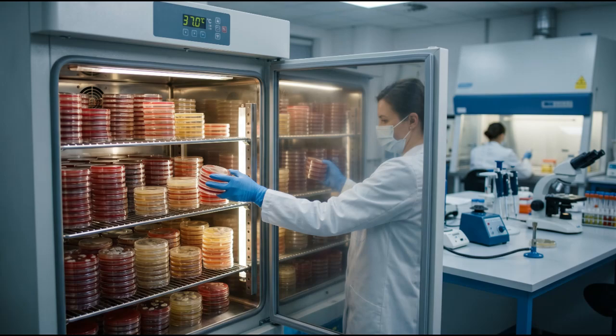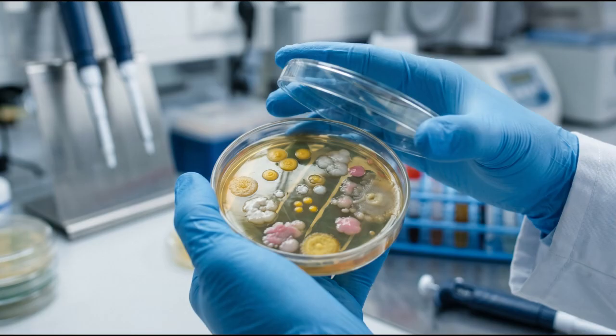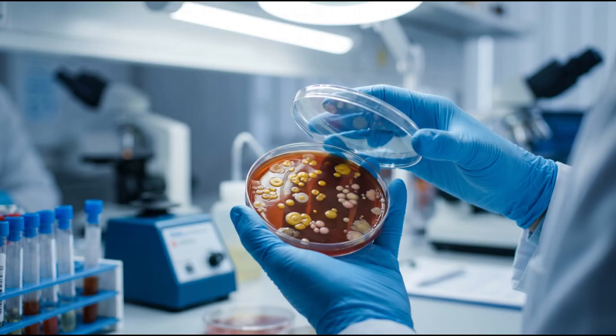Imagine walking up to an incubator, pulling out a plate, and knowing exactly what organism you're looking at before you even run a single biochemical test. For a medical lab scientist, the agar plate isn't just a piece of plastic, it's a storybook. Today, I'm going to teach you how to read it.